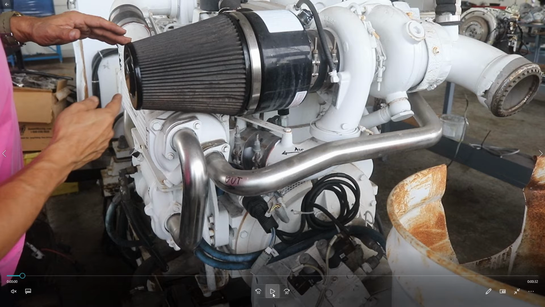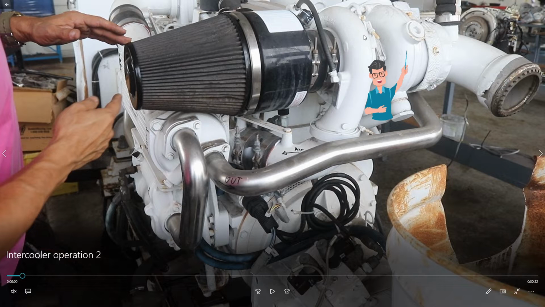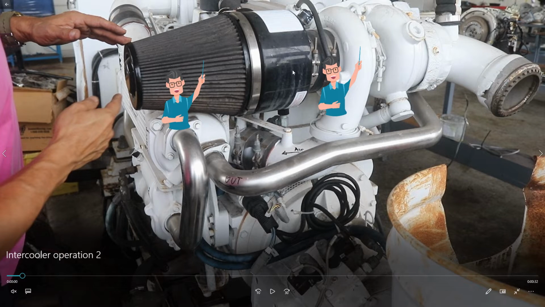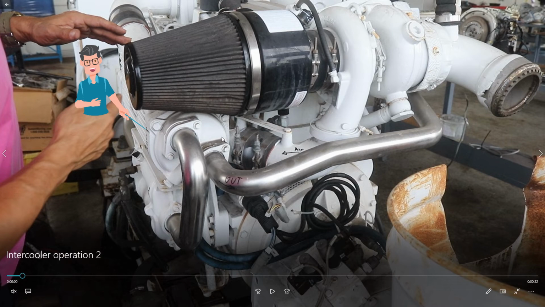Today we are going to analyze what is the function of the intercooler in a typical diesel engine turbocharger. This is the turbocharger. You can see this is the cold side where the air filter is located. The air is suctioned here to the filter at atmospheric pressure. After that, the air is compressed, goes through the intercooler, and after that into the intake manifold.